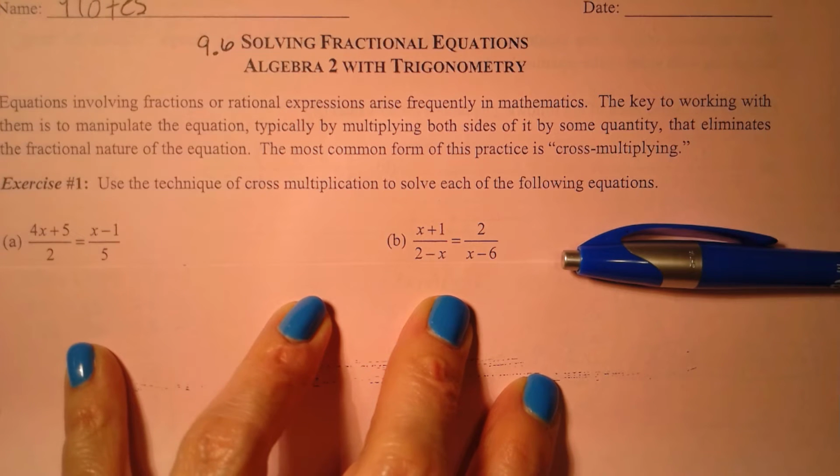Today we are going to talk about solving fractional equations. Equations involving fractions or rational expressions arise frequently in mathematics. The key to working with them is to manipulate the equation, typically by multiplying both sides of it by some quantity that eliminates the fractional nature of the equation. The most common form of this practice is cross-multiplying.